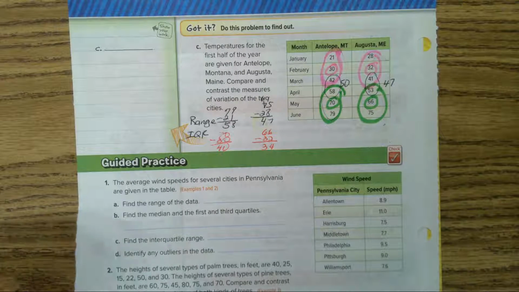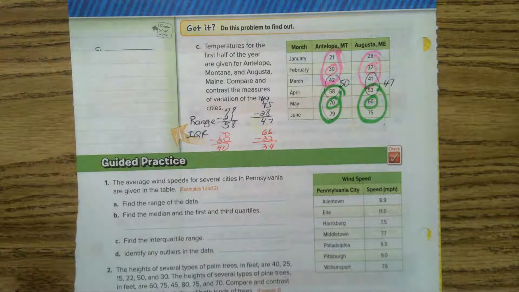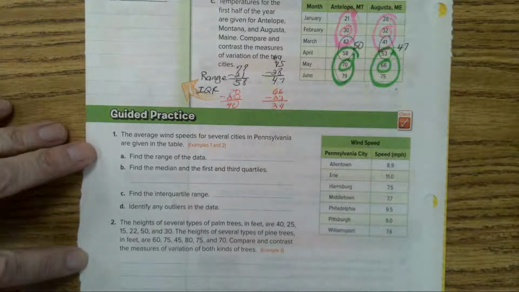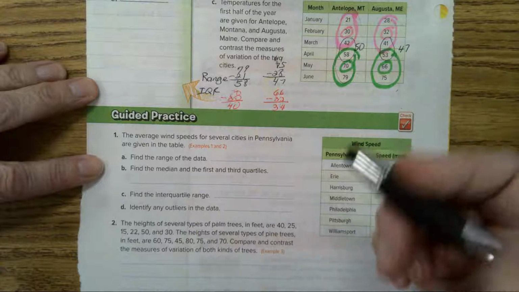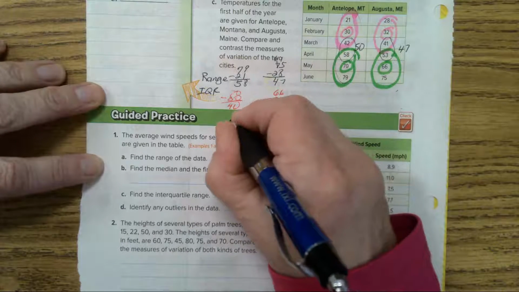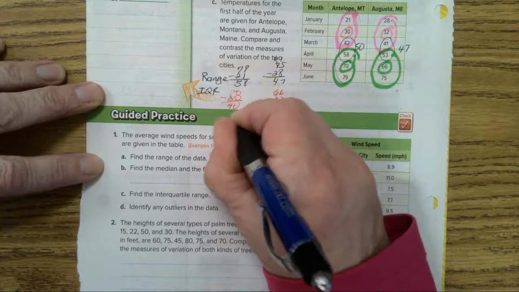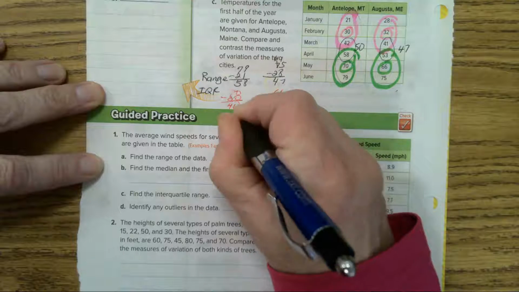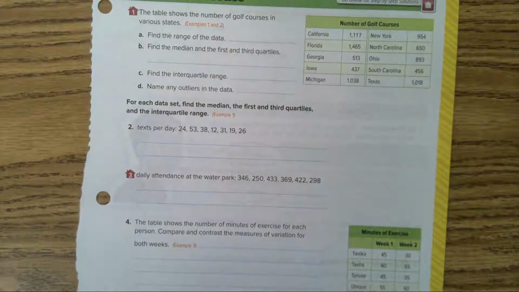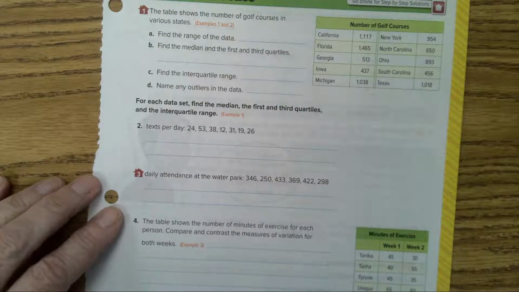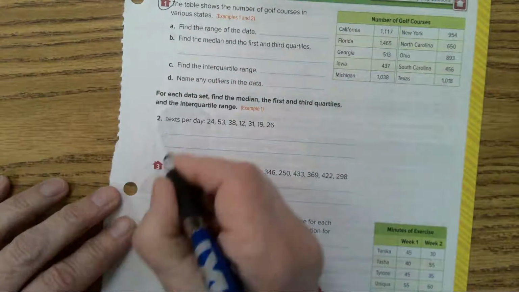All right, so what do I want you to do for homework? I want you to do on page 832, the guided practice. I would like for you to do 1 and 2. If there's time, I'll help you get started on this. And then on page 833, I want you to do 1 and number 3.